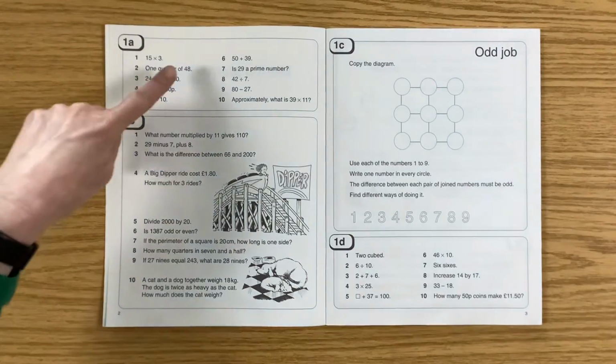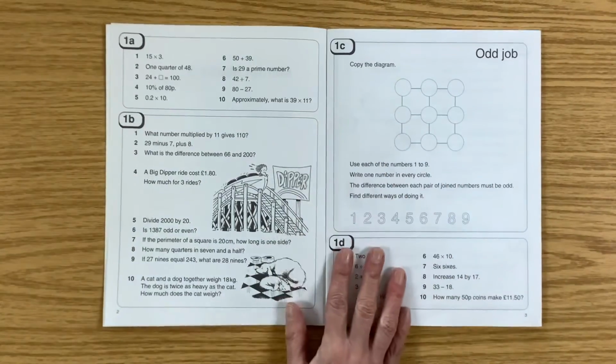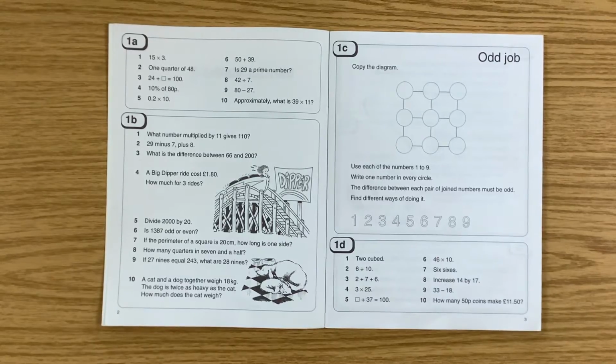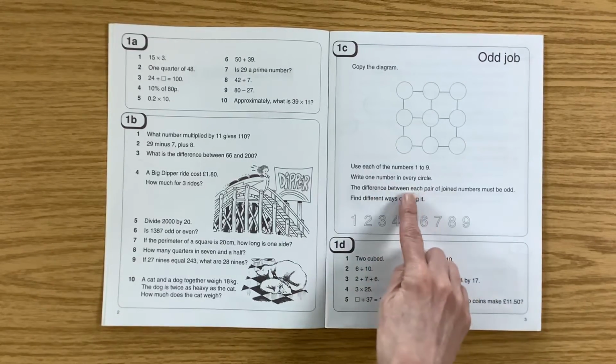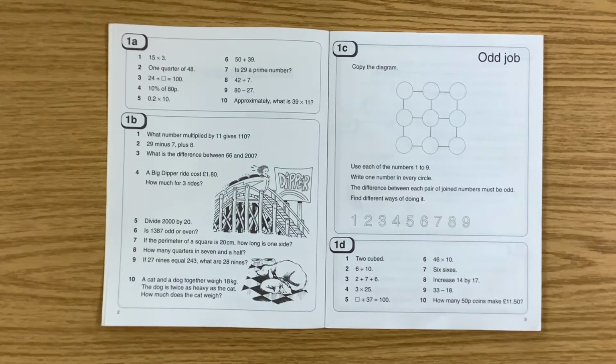So again, section A and section D are the more straightforward ones. Section B, a little bit more reading. If you choose to do this challenge question, this one you've got, again, a diagram. You've got 9 circles and you've got the numbers from 1 to 9. And it says the difference between each pair of joined numbers must be odd.